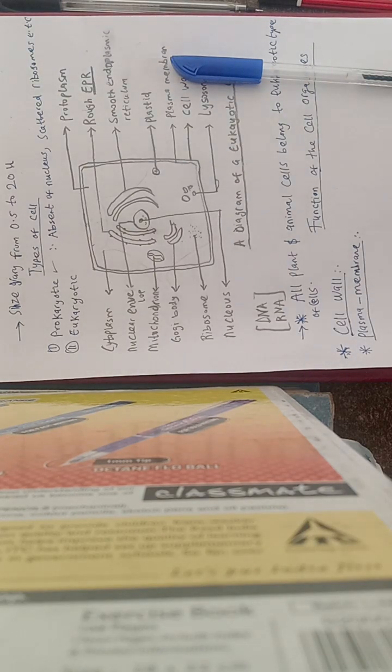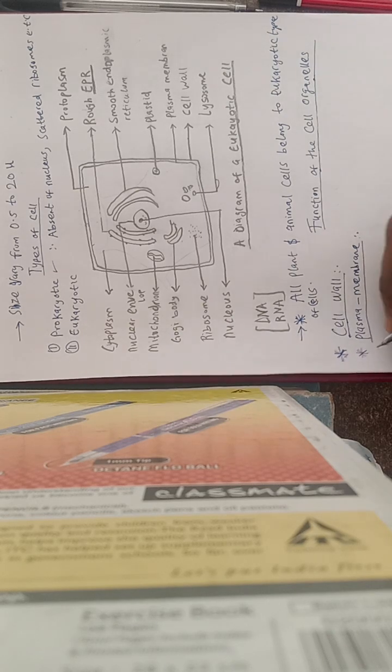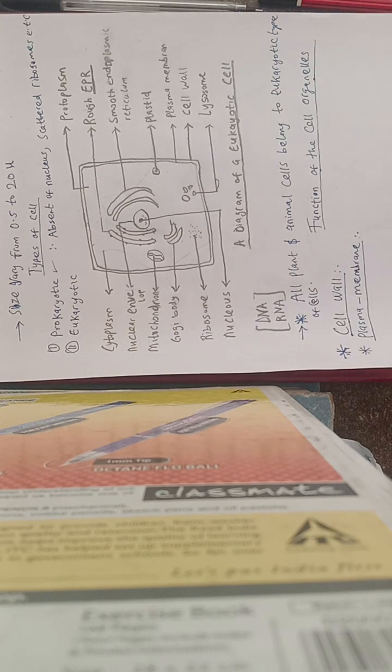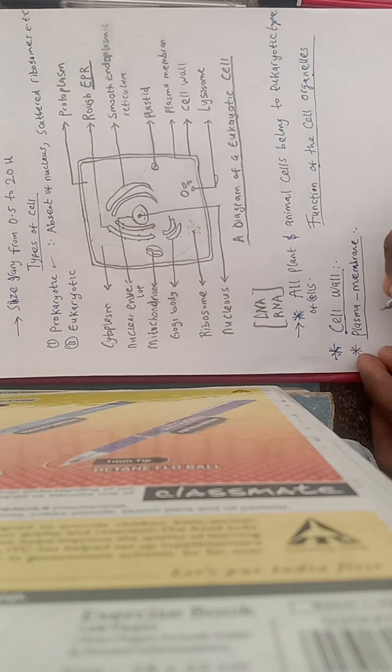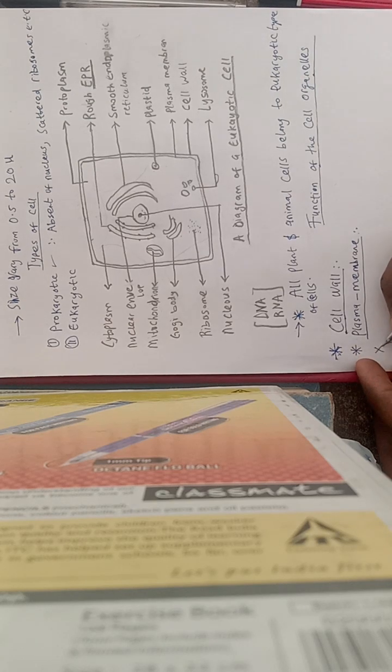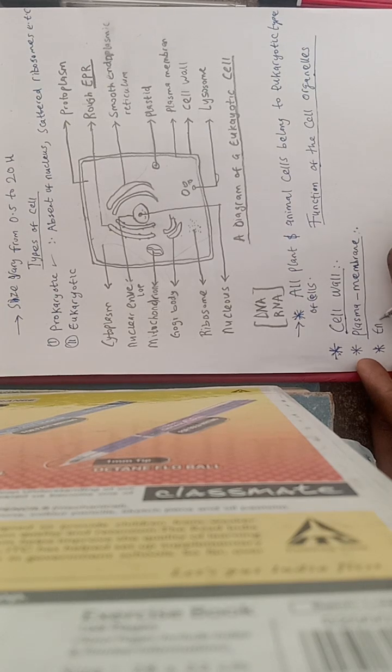So now moving to the next cell organelle, which is endoplasmic reticulum. I hope you can see this, guys. Very good. Endoplasmic reticulum.